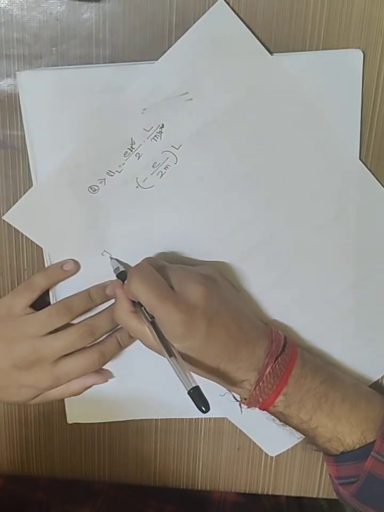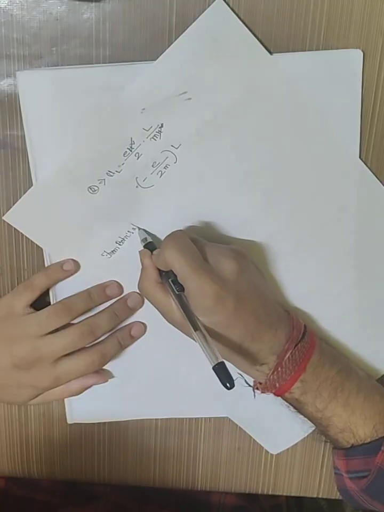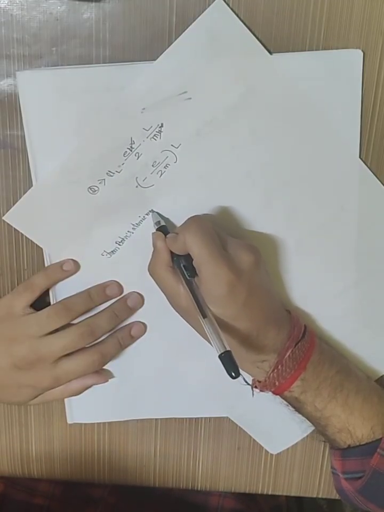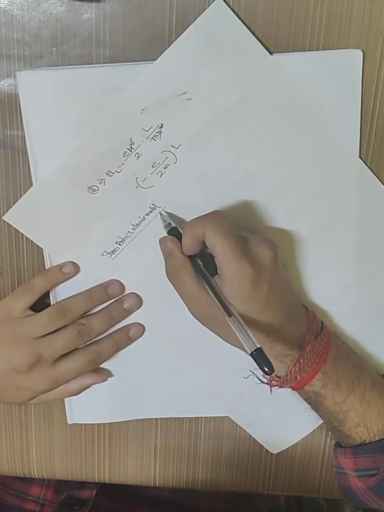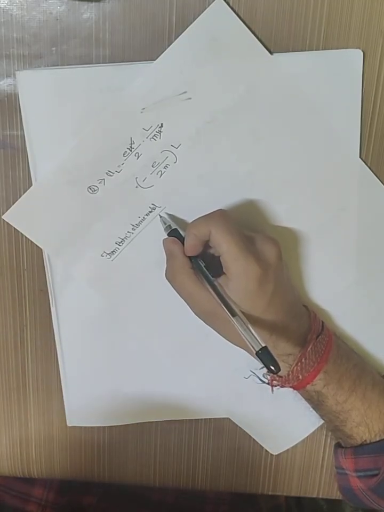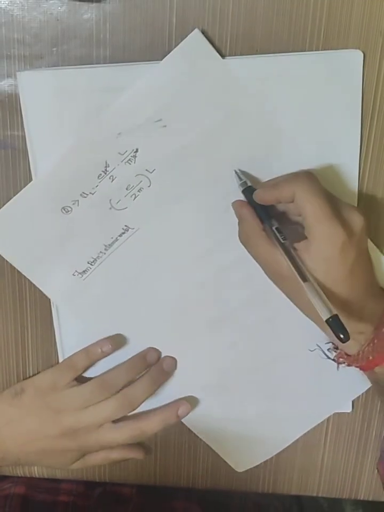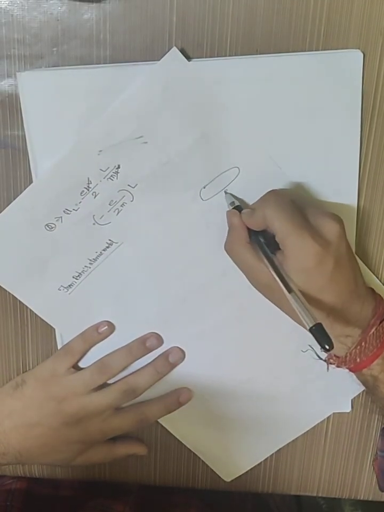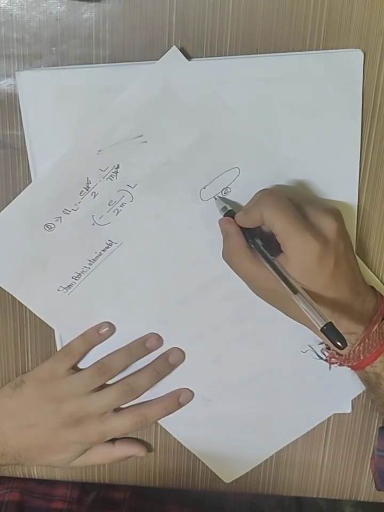Now from Bohr's atomic model, what does Bohr's atomic model say? He made not a postulate but a conclusion that an electron in a circular orbit, say an electron revolving around a circular orbit, has quantized angular momentum.